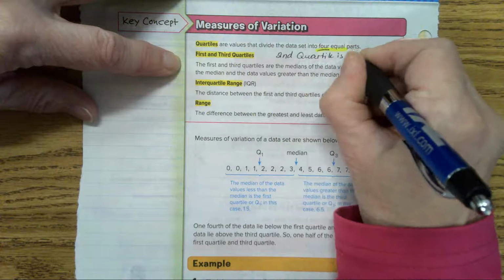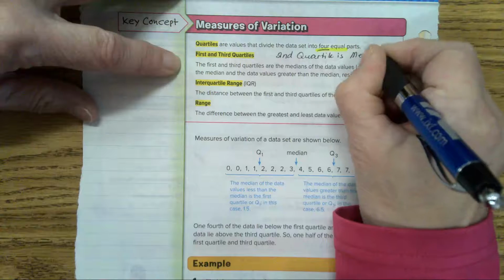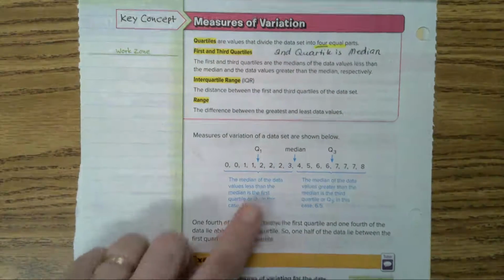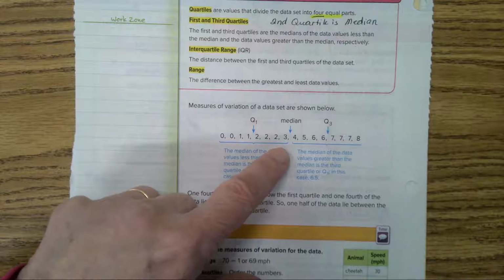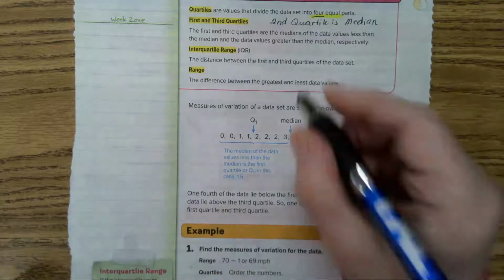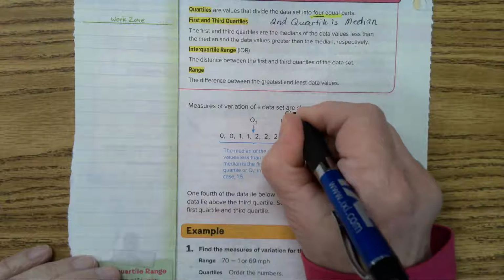You all know what a median is, right? It's your middle number. Now, if we look down below, see this list of numbers? Put Q2 above the median, make that a Q. It looks like a circle with a line through. Your second quartile is the median.